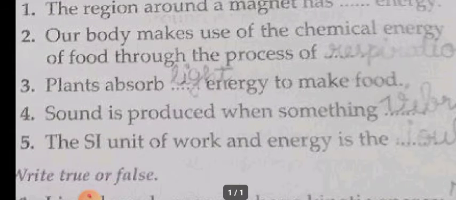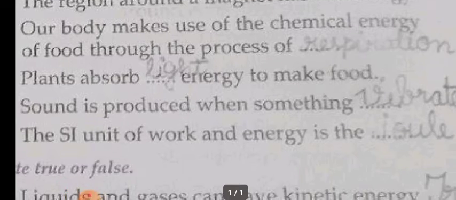Second question, our body makes use of the chemical energy of food through the process of respiration. So through respiration, the food contains some chemical energy. We know that, isn't it? So that is made use of by the process of respiration. While we are respiring, the oxygen present in the air reacts with the food molecules, and it supplies energy to the whole body. Okay, so the process is respiration.